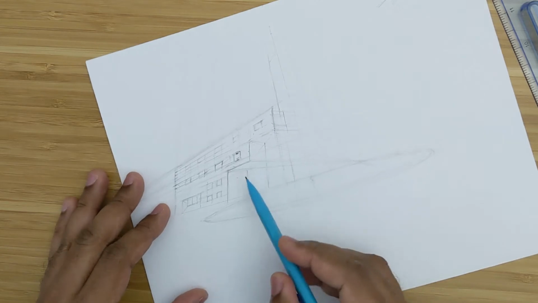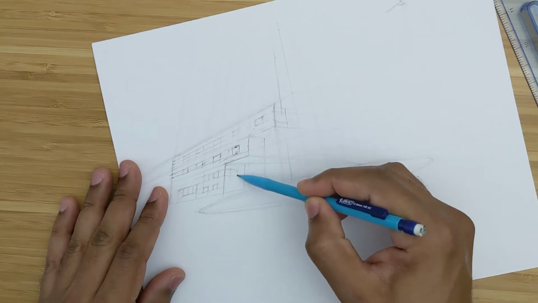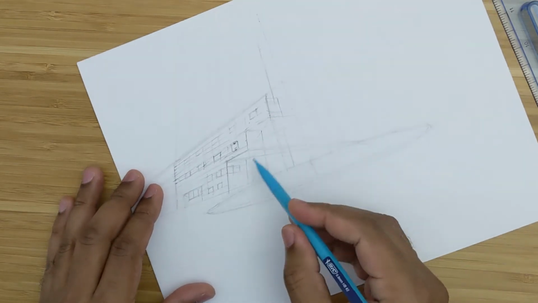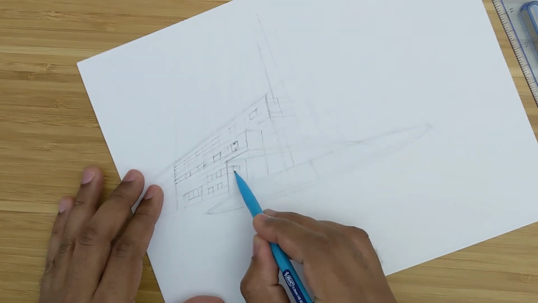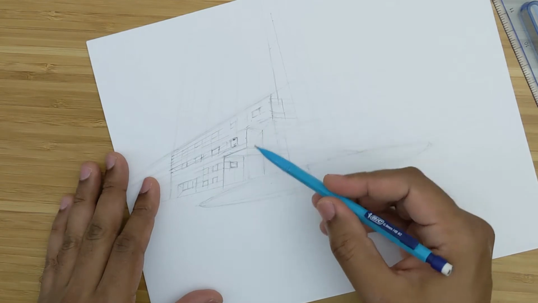I'll do some perspective-specific videos later, so that you can see how this is done. Okay, so this is good and this is fine.